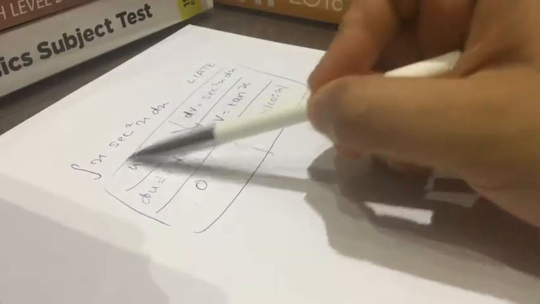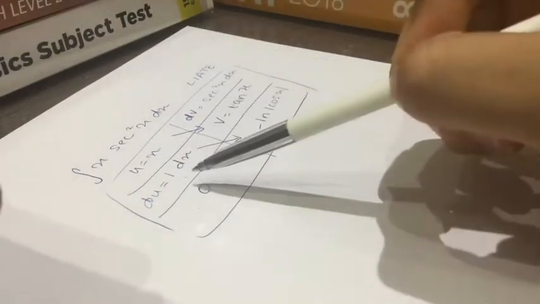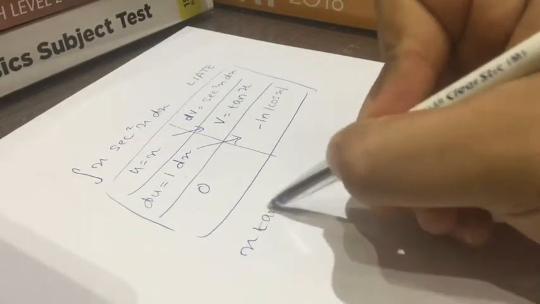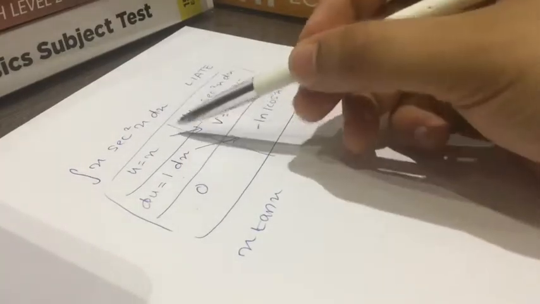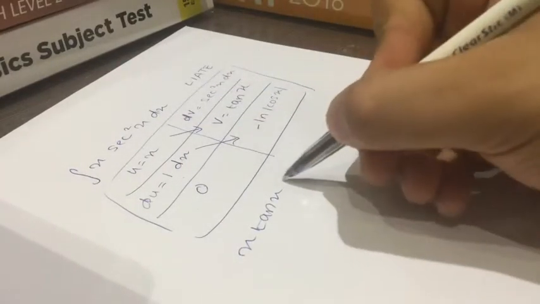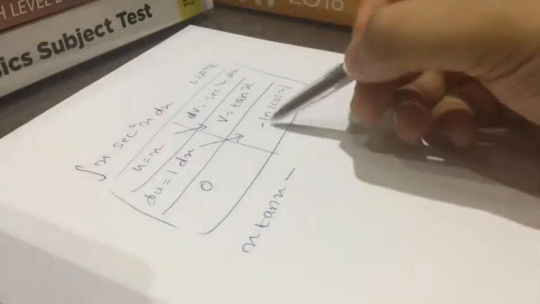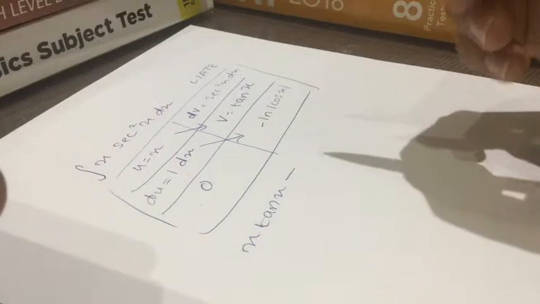Now we multiply this one with this one. First one positive, then negative this one times this one. So the answer will be x tan x, which is positive because it's the first, minus 1 times negative ln cosine x.